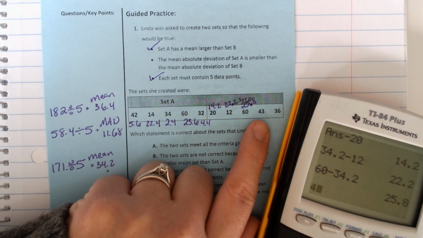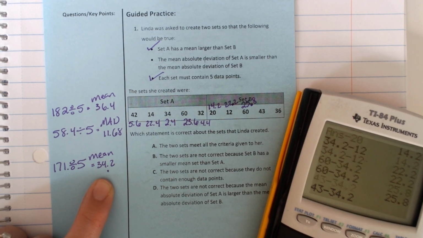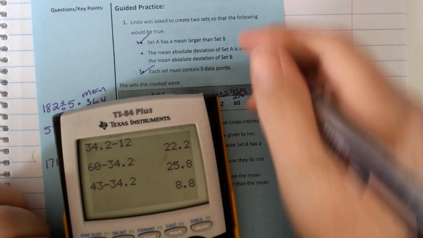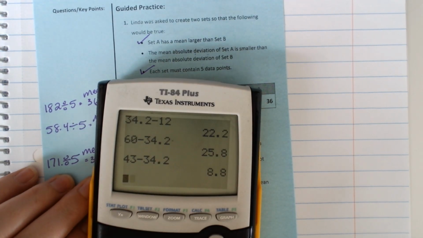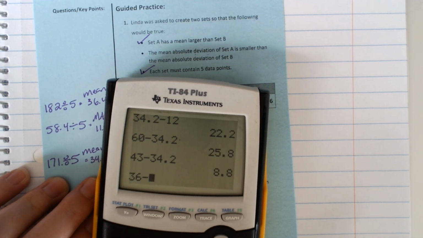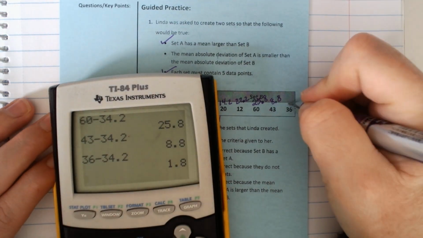Looks like that number's larger, so 43 minus 34.2 gives me 8.8. And then 36 minus 34.2, and that gives me 1.8.